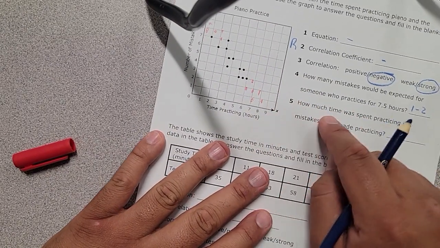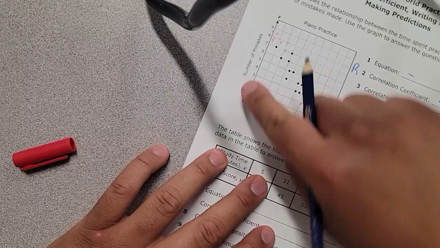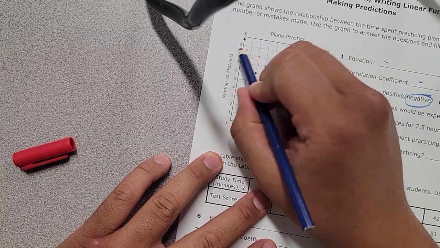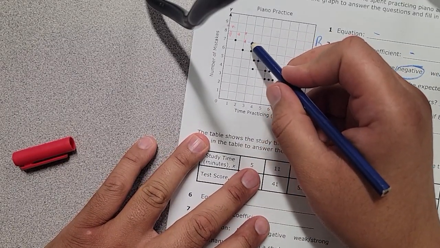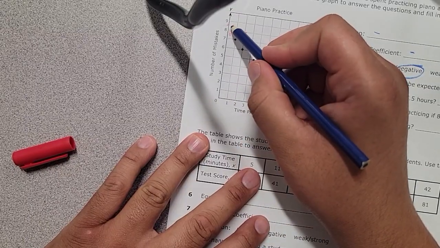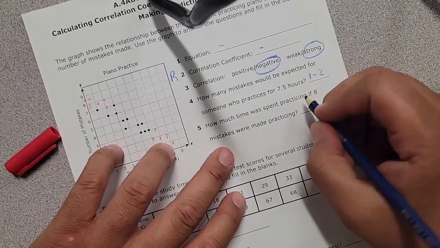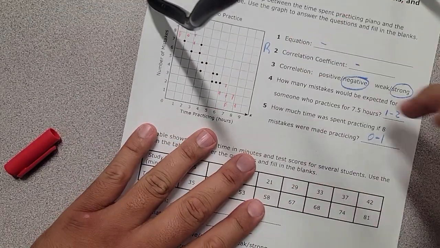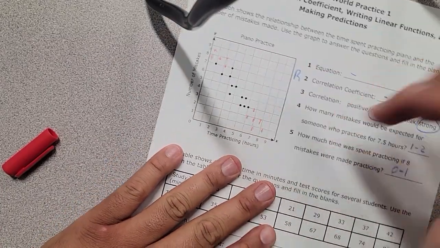It says, how much time was spent practicing if 8 mistakes were made? So now it's looking for the mistakes, and it's looking for 8. So if I'm doing around 8 mistakes, is that the 2 or 3 hours, or is that the 0 and the 1 hours? For 8 mistakes, I'm thinking anywhere between 0 and 1. So we're kind of guessing, but this is a good approximate guess of where these answers are going to be.